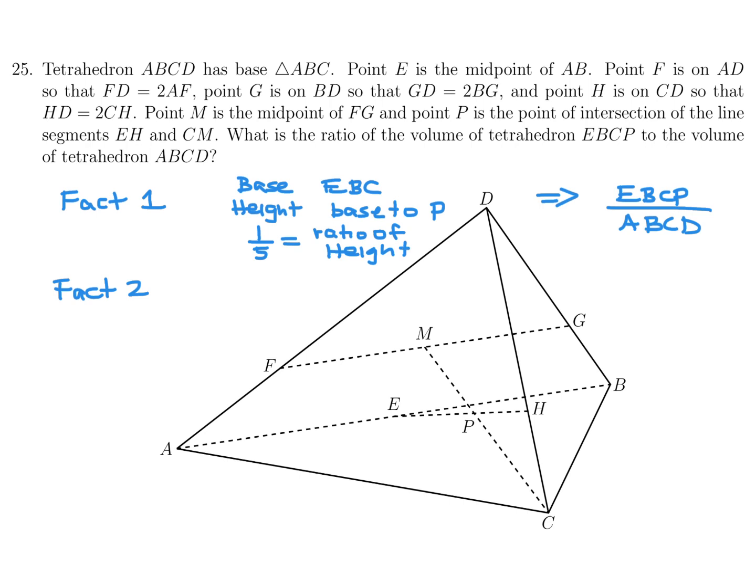So if you have the height from the base to P, and it's compared to the height from the base to D, which is the big one, because the bases are the same, right? They're on the same plane. That would be a ratio of 1 to 5. And I'll show the proof at the end. But I first wanted to establish that fact, or at least state the fact.